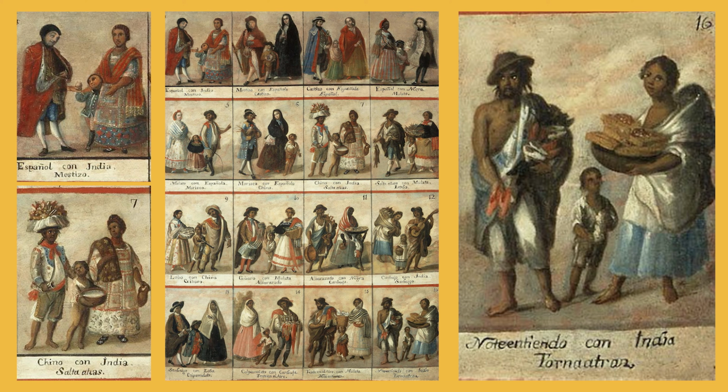The reason why they called them chino was because their hair would normally be curly like the tail of a pig. So chino is actually short for the Spanish word cochino, the word for pig. In the frame, when a chino mates with a native woman, they produce someone called salta atrás, which literally translates to jump backward, as if the sight of this child would scare you and make you take a step back.